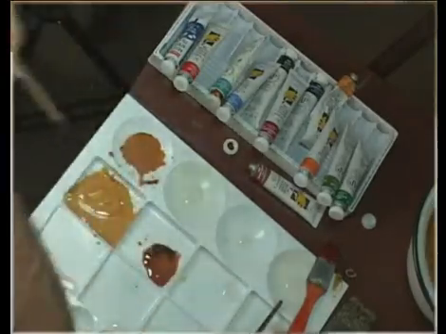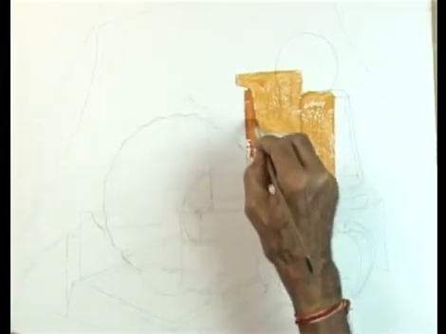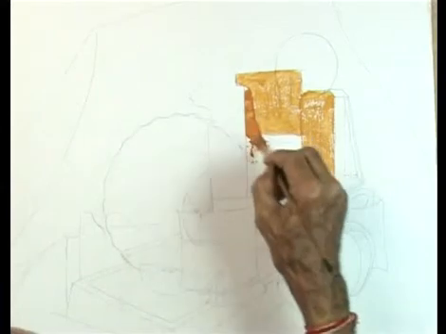So in the subject, as we see, the lower part is slightly darker. I use it for having a different quality.